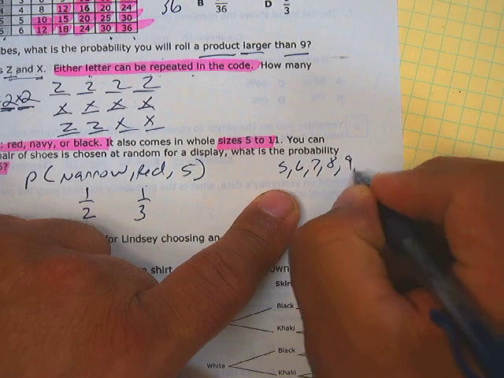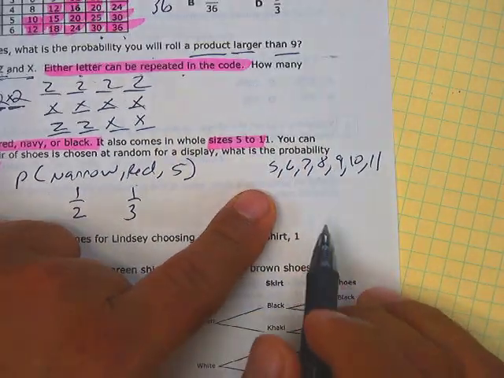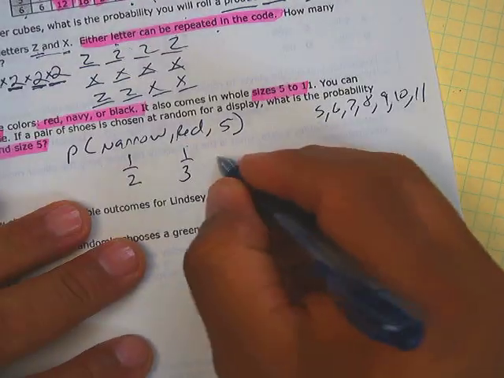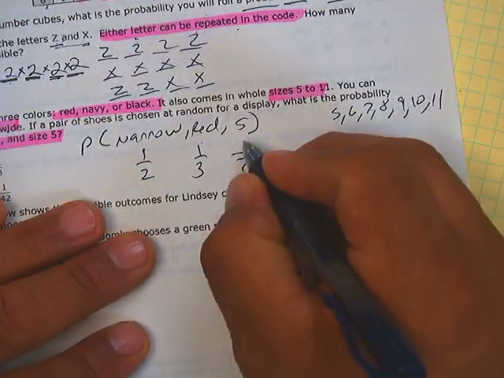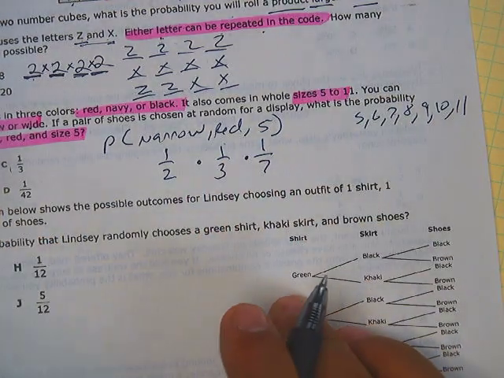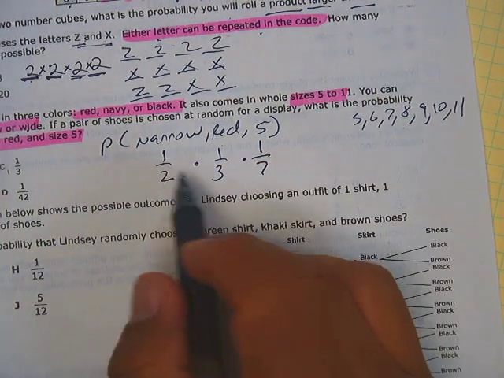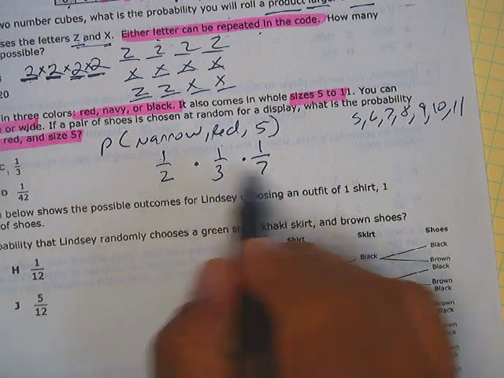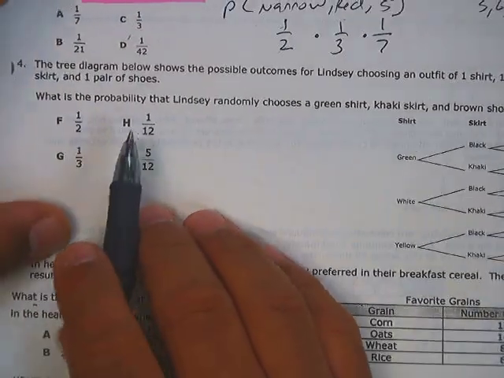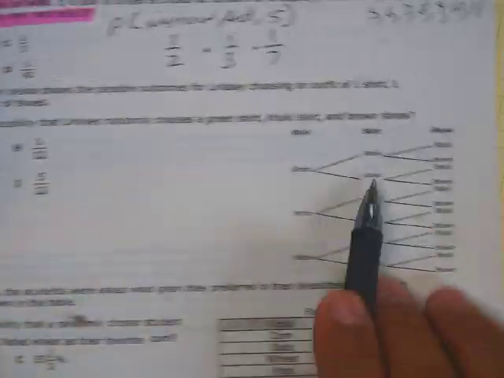And the sizes, well, I have sizes 5 to 11. So I have 5, 6, 7, 8, 9, 10, and size 11. That's 1, 2, 3, 4, 5, 6, 7. 7 options and only one is size 5. All I have to do is multiply across to get the answer. Multiply left to right. Multiply across left to right. And you get your answer.